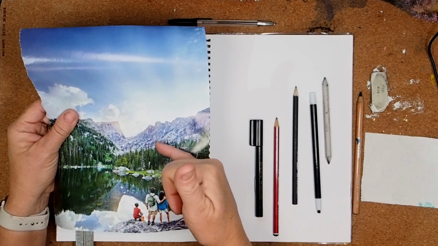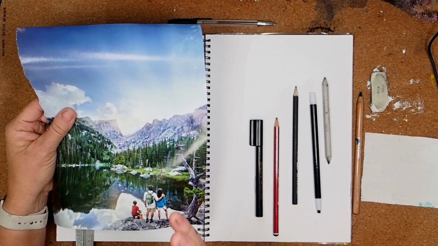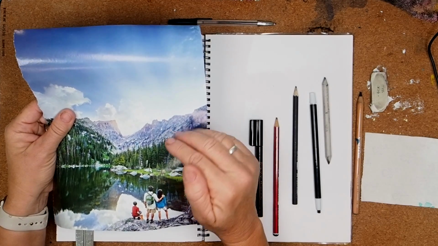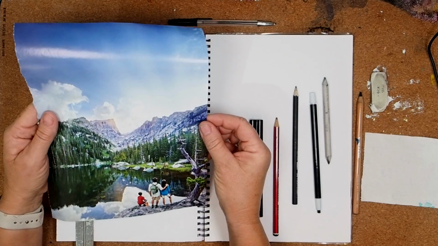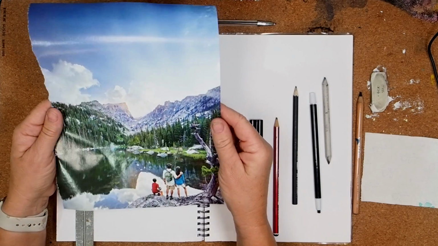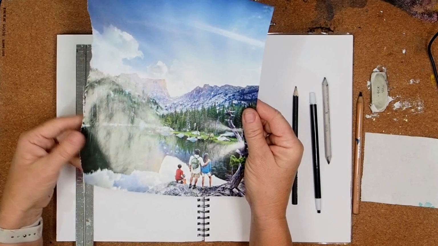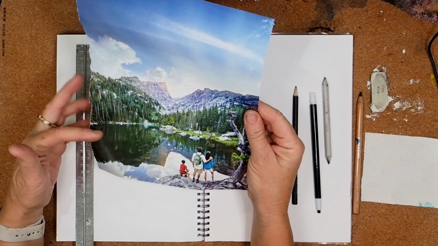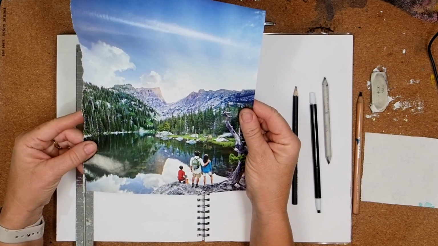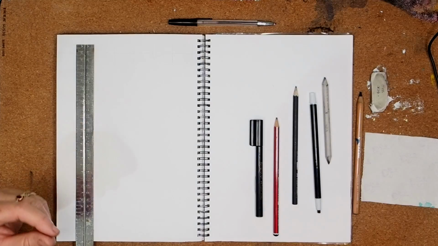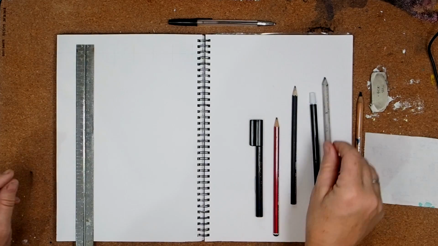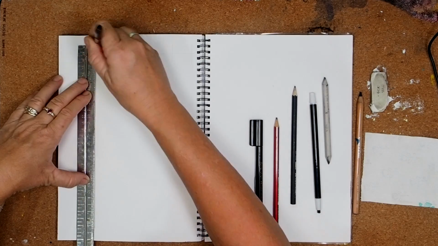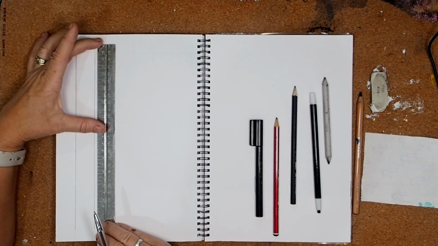And the change in the value is telling our brain that there are actually highs and lows within that mountain range. And again, we can look at the greens here in the trees, and the value is changing from dark to light and in and out, and that helps us to have depth and perspective. So if we're going to be doing our drawing and painting, we need to be aware of value.